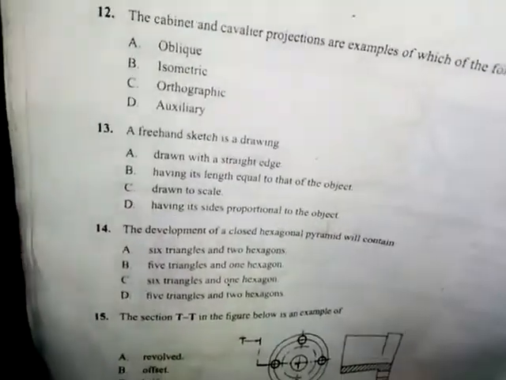Question 12 says that the cabinet and cavalier projections are examples of which of the following projections? The answer is option A. There are two types of oblique projection, and they are cabinet and cavalier projections. Take note of that.